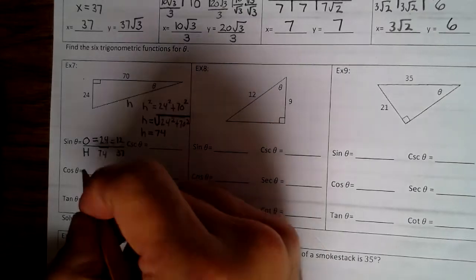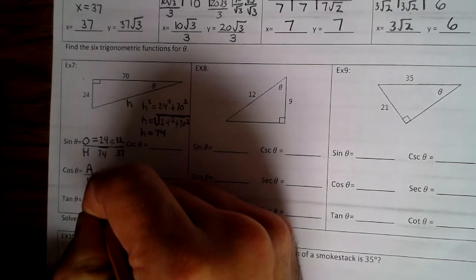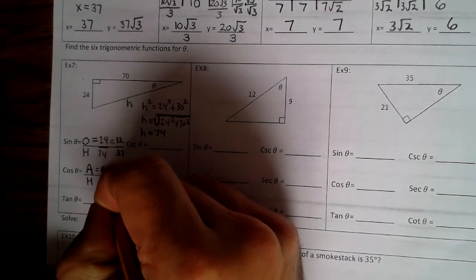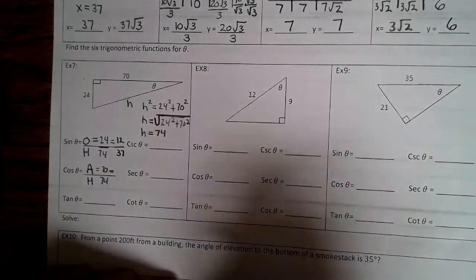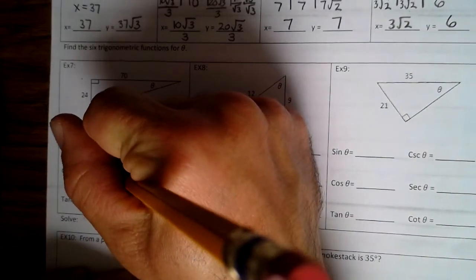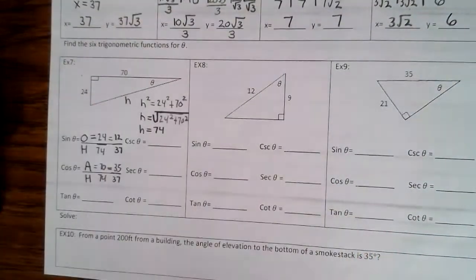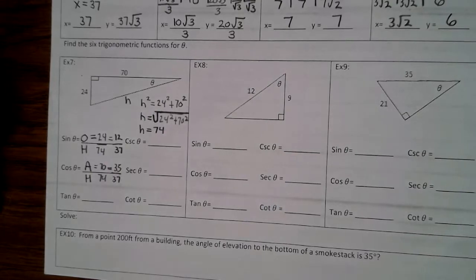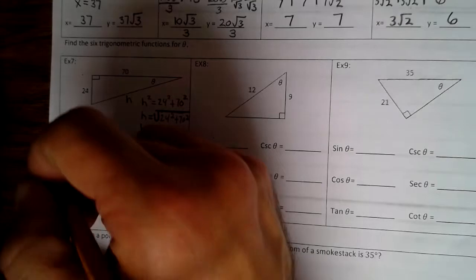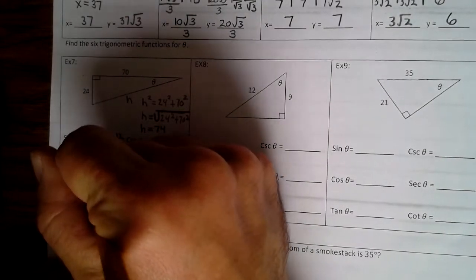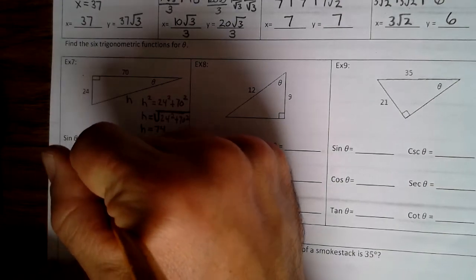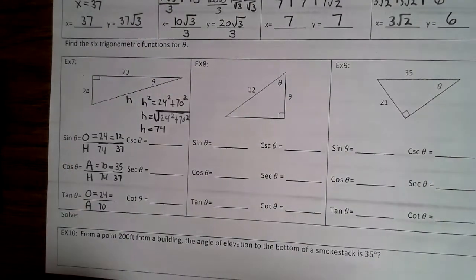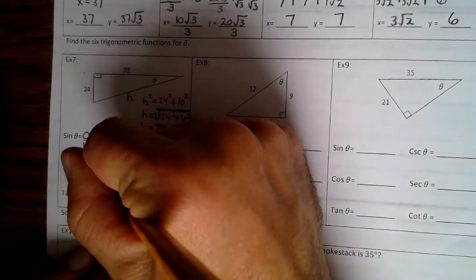Now cosine is adjacent over hypotenuse, which is 70 divided by 74, which reduces to be 35 divided by 37. All right, and then tangent is opposite over adjacent. So opposite is 24, adjacent is 70, so that reduces to be 12 divided by 35.